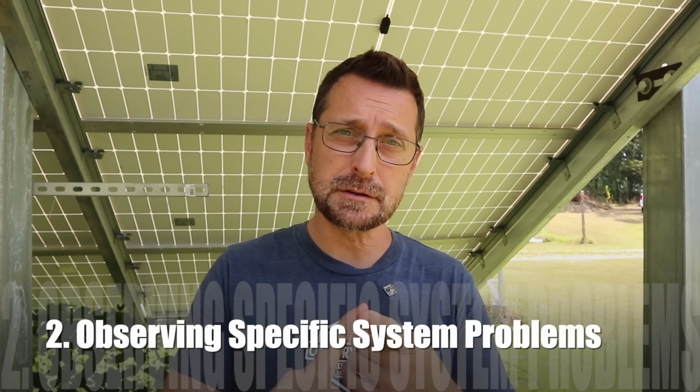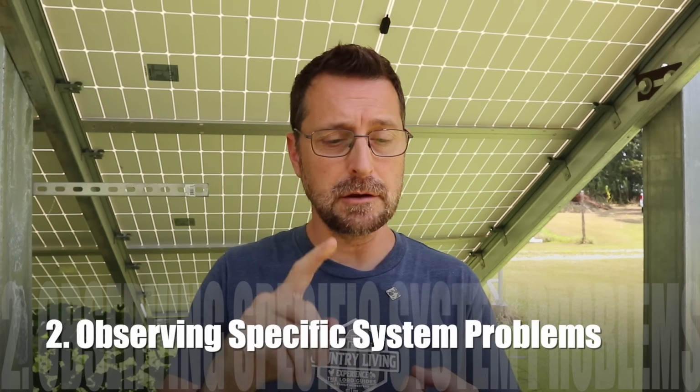Some of your observations for a problem are that your batteries are charging slower than normal, or your loads aren't running properly and it's overloading your inverter, and that you just can't get the amount of power that you need or expect out of your system. Now, the best place to start is those inverter settings.